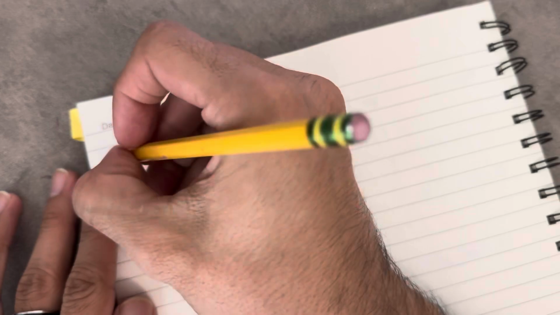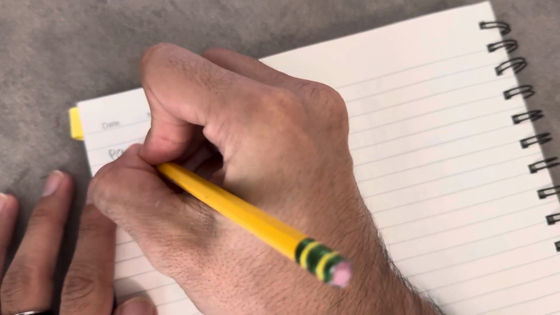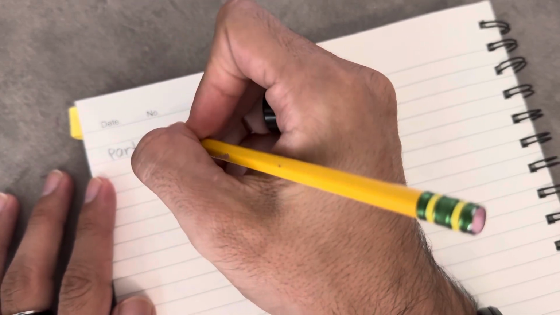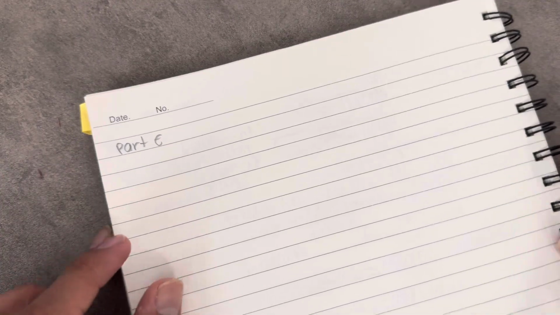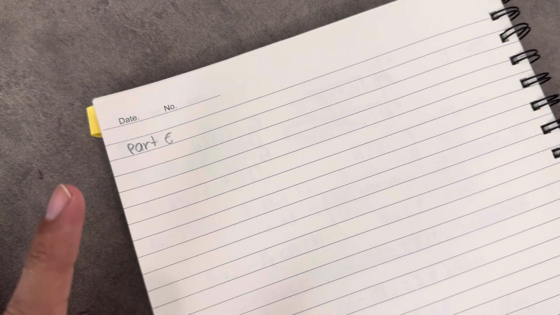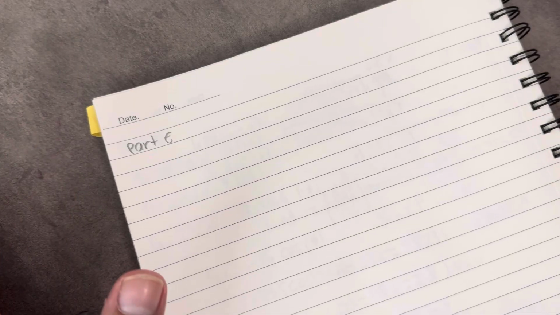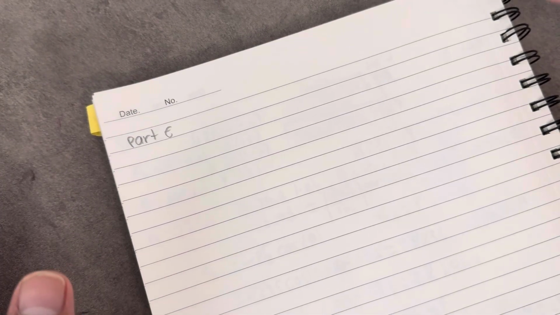Now we're gonna start working on part E, which is a different exercise. Let's name it problem number 3. We're going to do basically the same as the last two exercises.